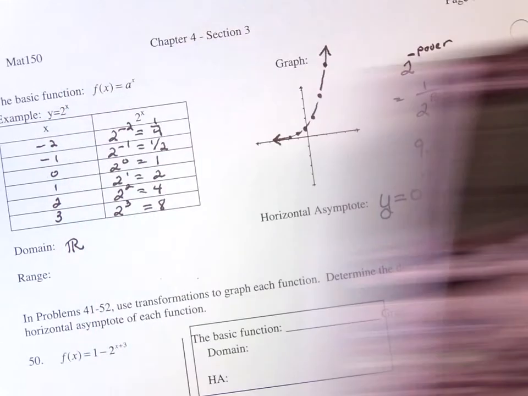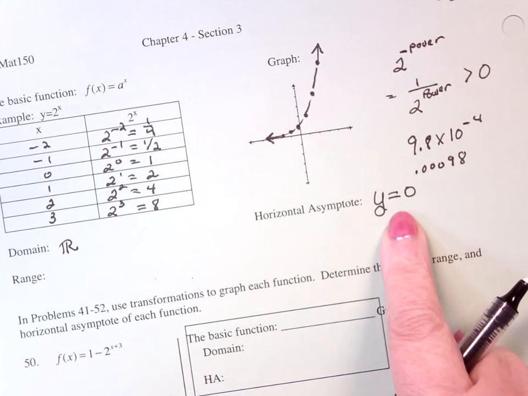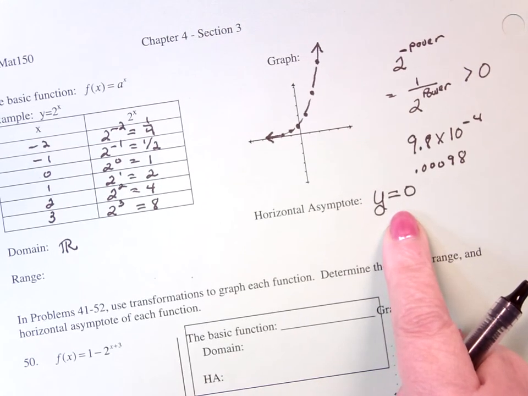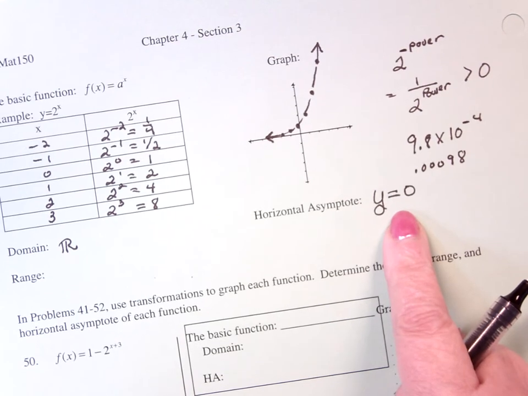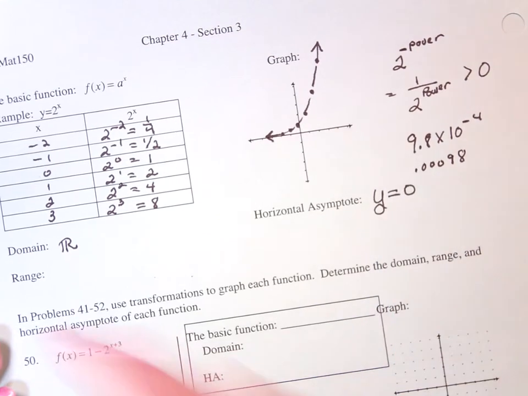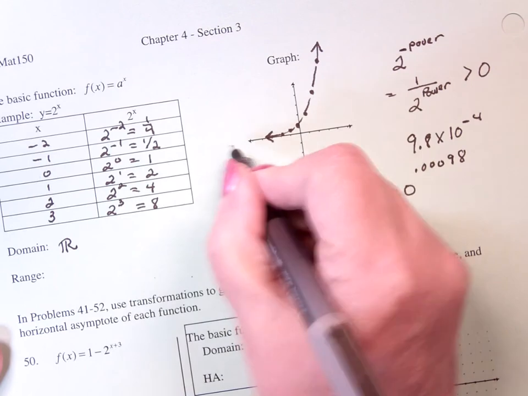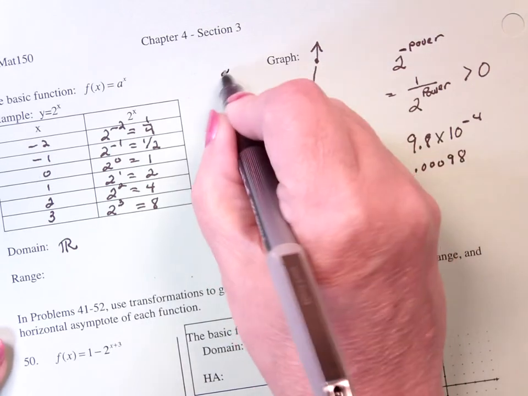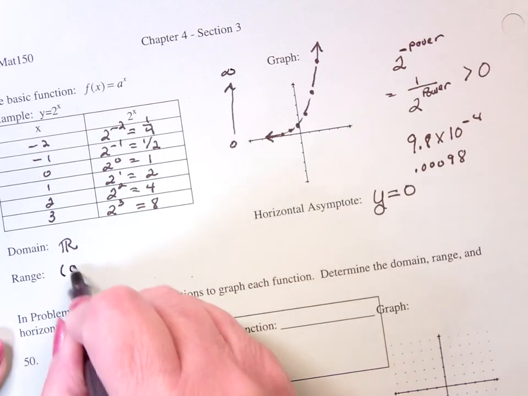So that's why we can say it has a horizontal asymptote at y equals 0. It doesn't ever cross it, because it's never 0. There's always something there. That means that the range is going to start at 0 and not include it, and then go off to infinity. So it's going to be 0 to infinity.